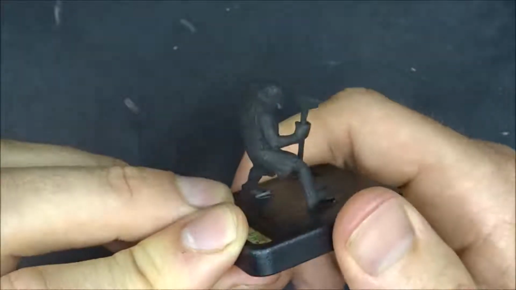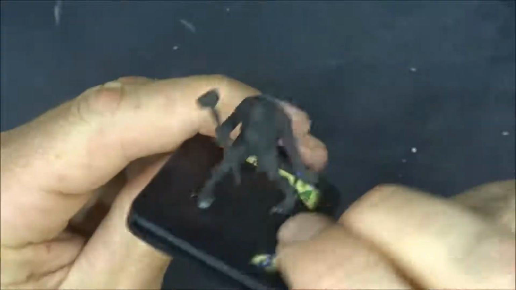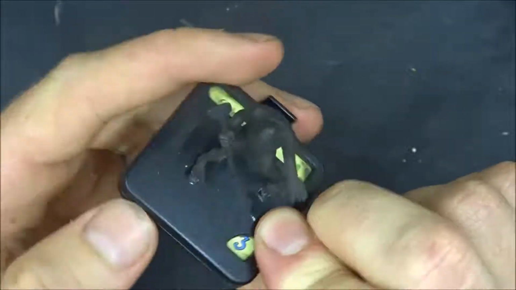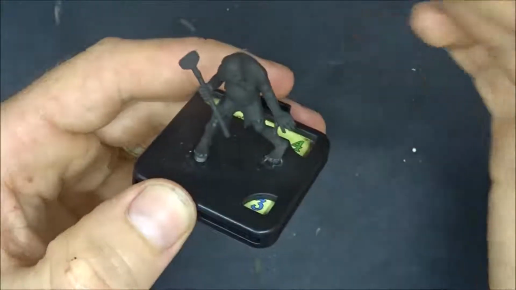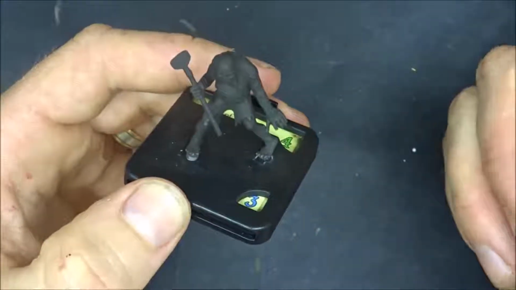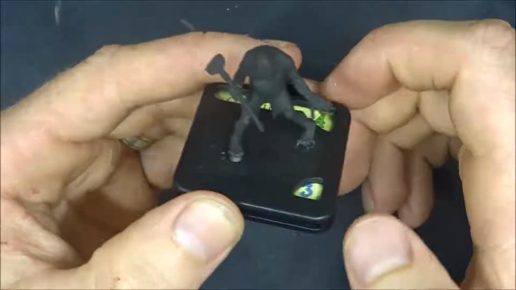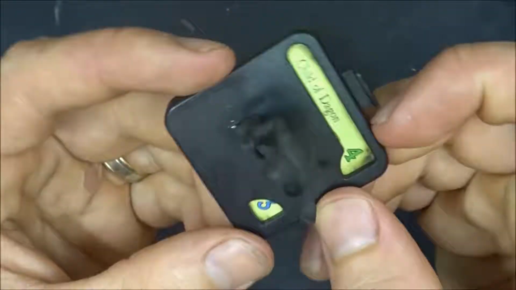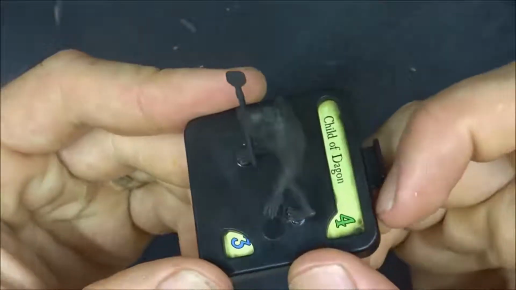Don't actually know what it's supposed to be. Whether it's a shovel, or almost a rake kind of thing. Anyway. So yeah, and then I'm thinking over the skin tone, I'll probably then do Reikland Fleshshade just to bring a bit of the skin tone back.